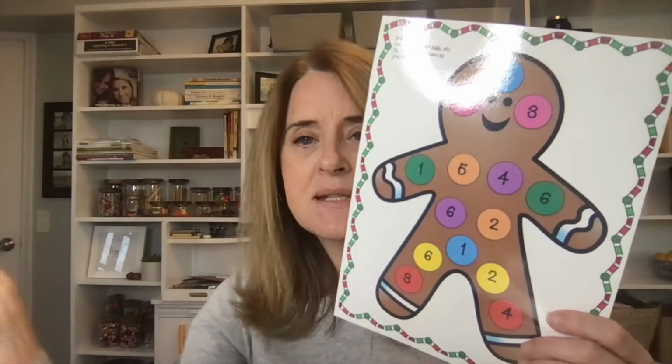Just whatever you want to do. Or you can decide, since this is the 1 through 6, use dice. You can roll the dice and cover your gingerbread man. Of course, you would use all the cards with the one that goes through 12 and 2 dice.